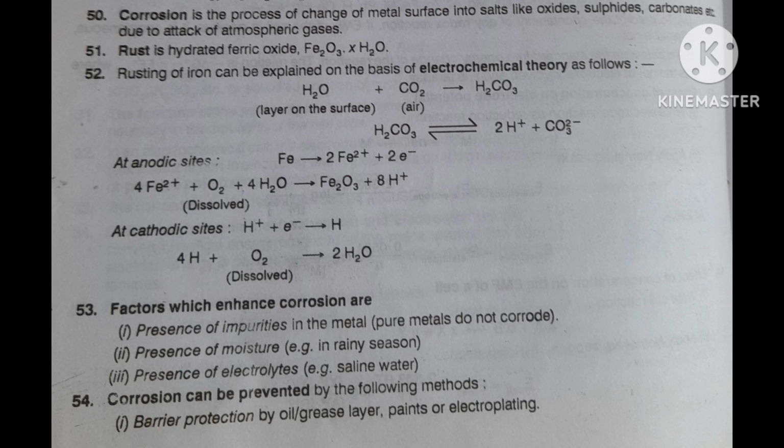You might have seen that any barrier you put on the metal, like oil, then water will not come in contact. If you put oil on the surface, air will not come in contact with the surface of the metal, then there will be no reaction, then there will be no corrosion.